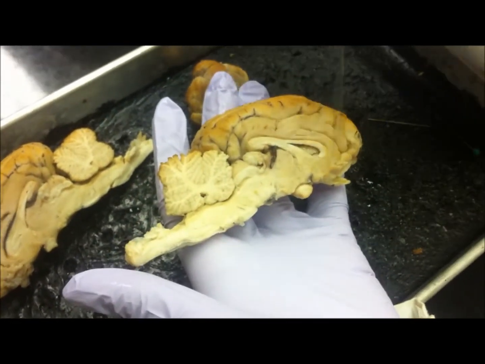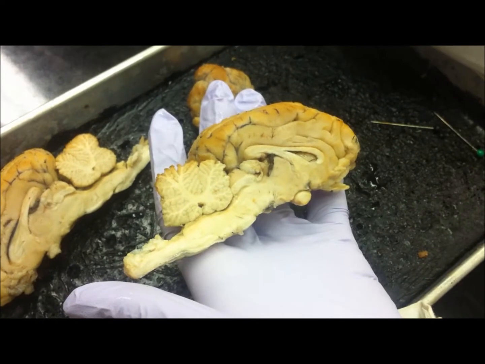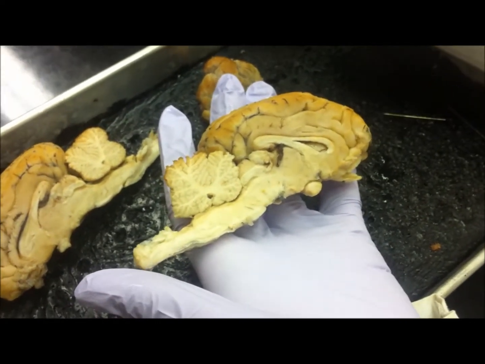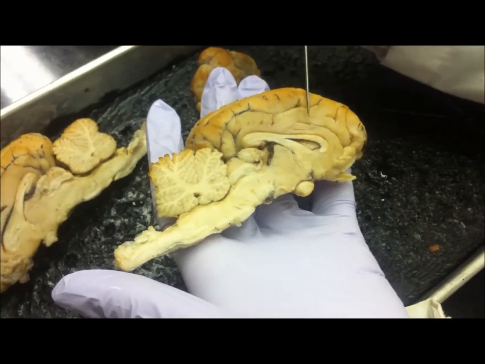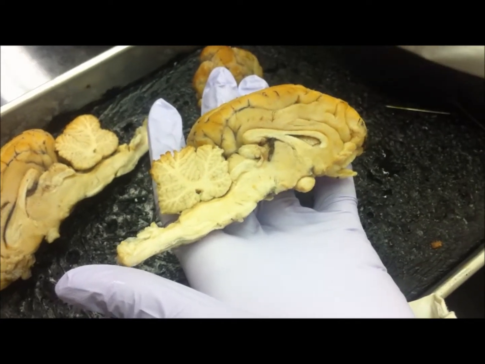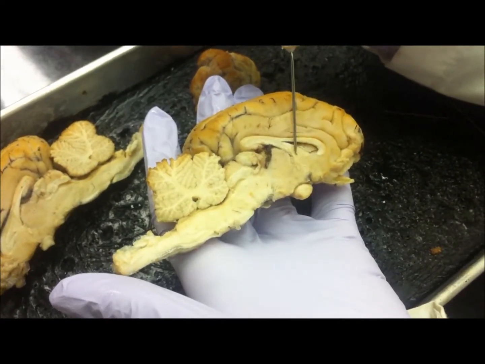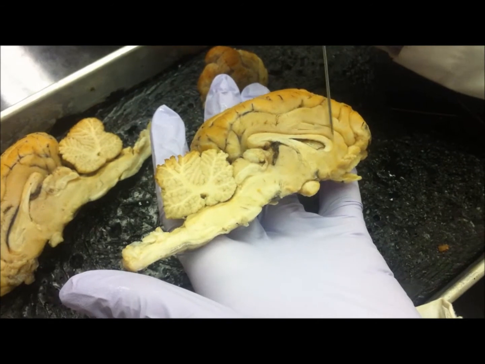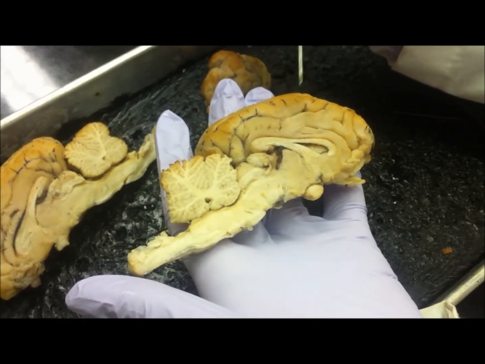So here we have a mid-sagittal cut of the sheep brain. As you can see, a mid-sagittal cut will separate the two cerebral hemispheres, and the corpus callosum, which is this white structure right here, allows communication between the two cerebral hemispheres.